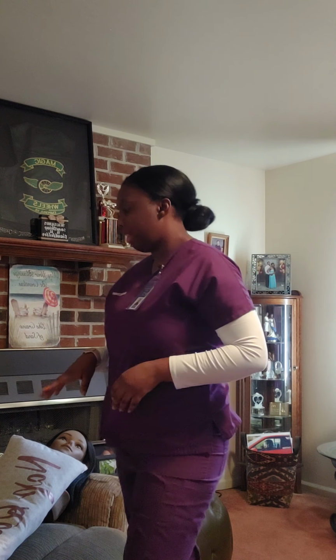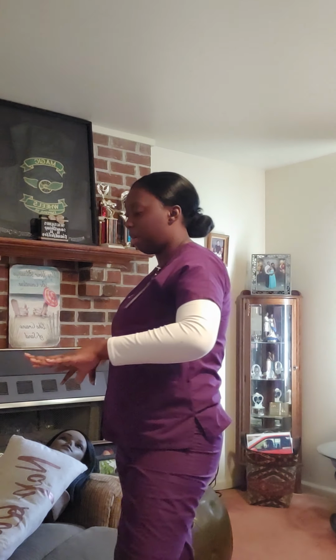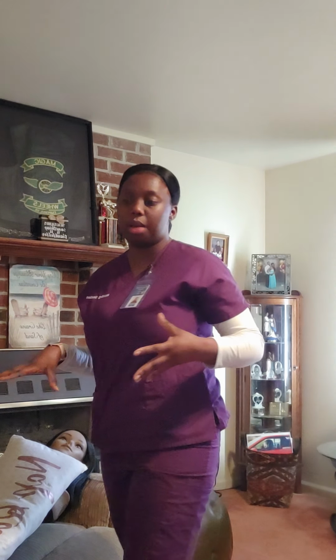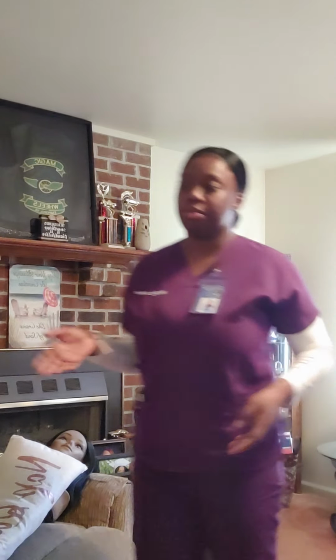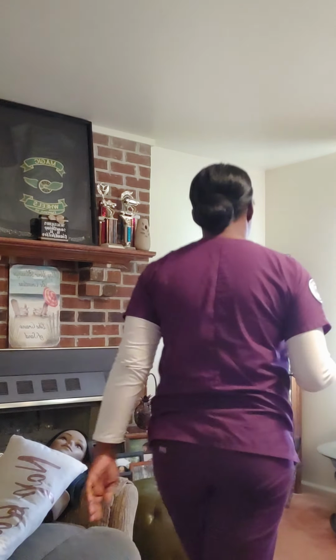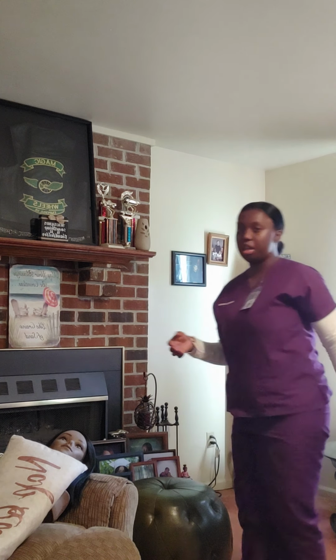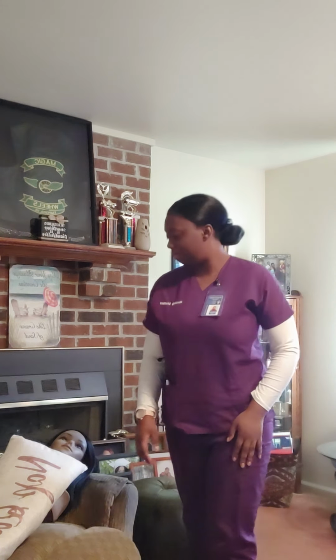So once you've done that, that pretty much concludes the head-to-toe assessment. At some point, you can observe the patient's gait to make sure that they're walking normal. You could ask them to do 6 steps one way, and then just ask them to do 6 steps the other way, making sure that their gait is normal. So yeah, that concludes the head-to-toe assessment.